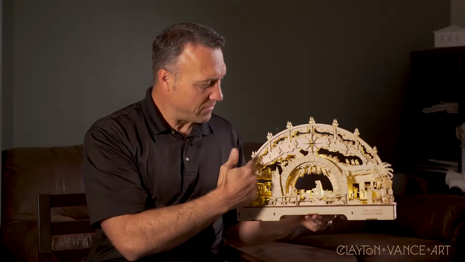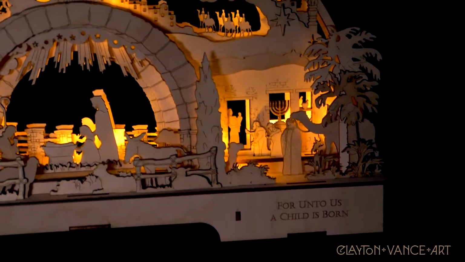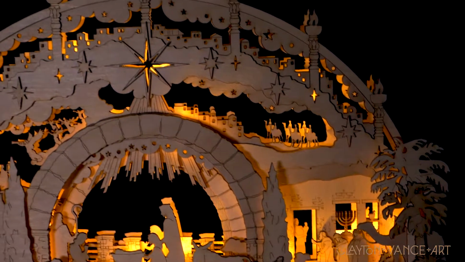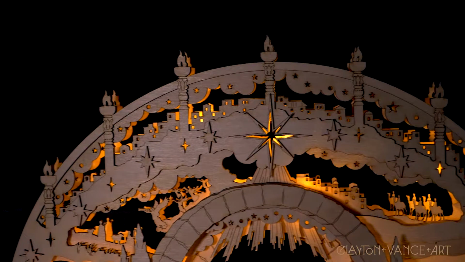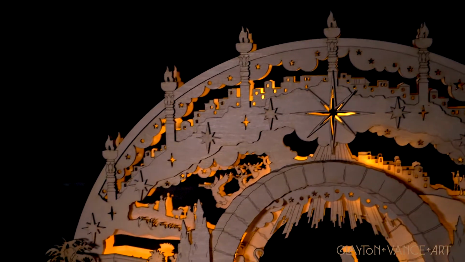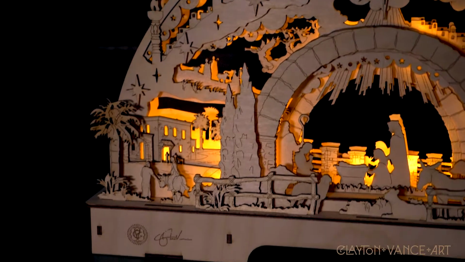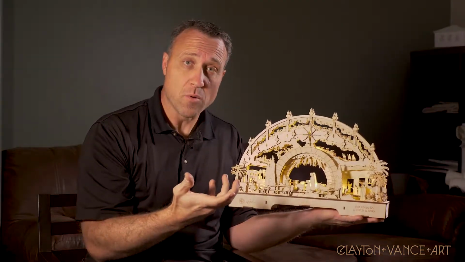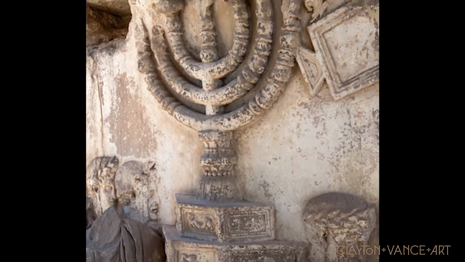One of the things people ask me a lot about is these candles up here. What these candles represent to me is the merging of the two religions, Judaism and Christianity, with the seven candles representative of the menorah. I took the design of these candles from the menorah that was carved in the Arch of Titus in Rome when the Romans sacked Jerusalem, around 70 AD.